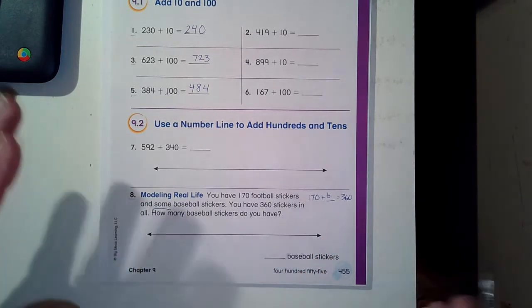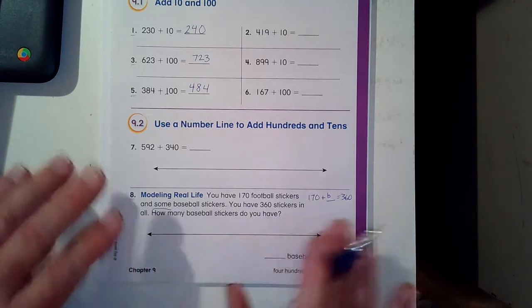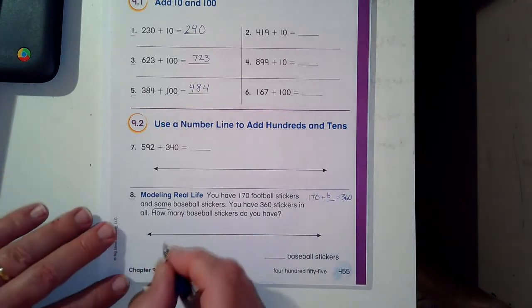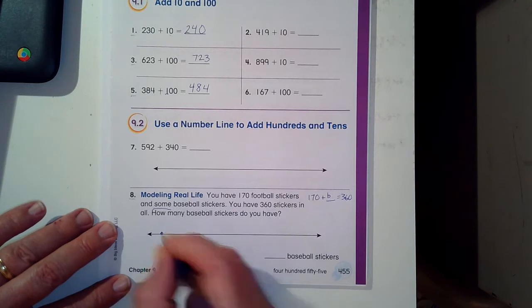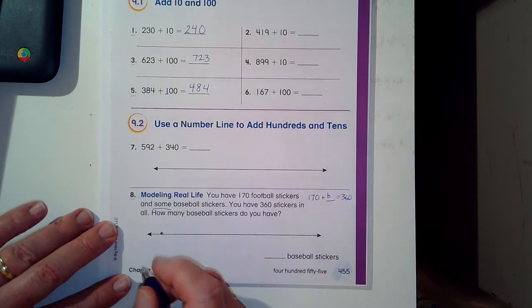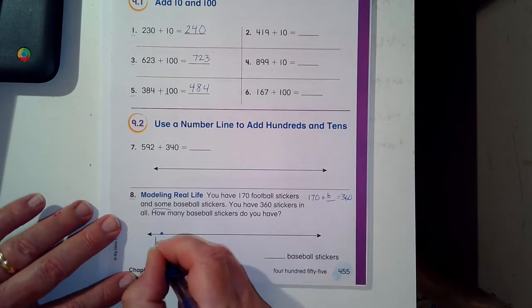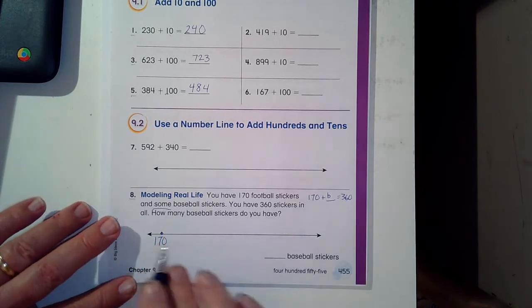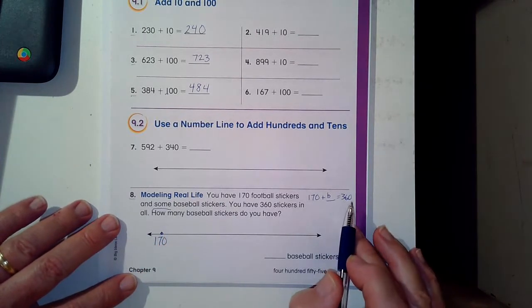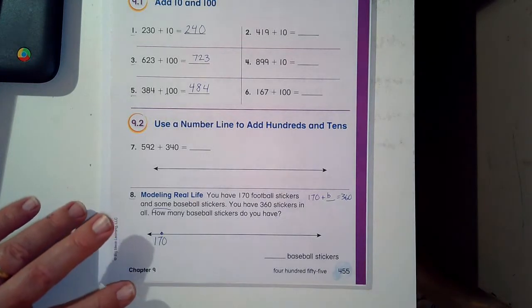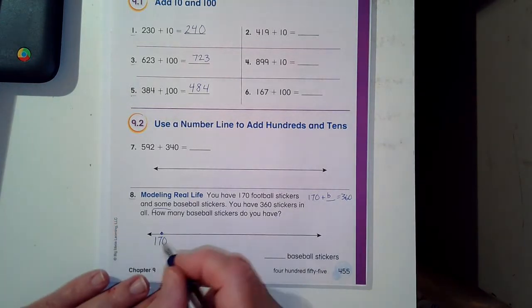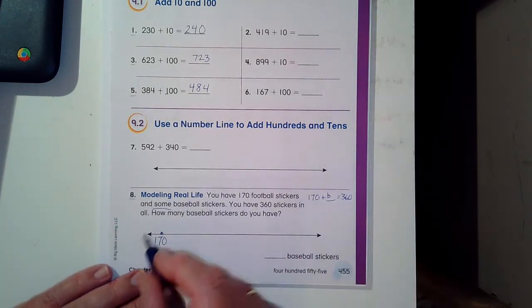All right, so all I have to do is use my open number line, and let's start at 170. 170, and I need to get to 360. Now, let's see if we can do this by going up.